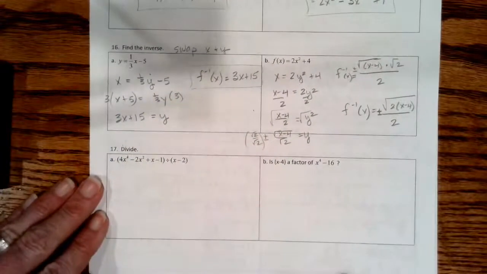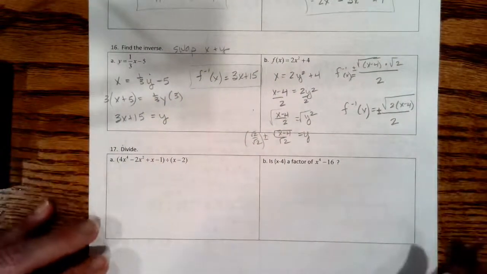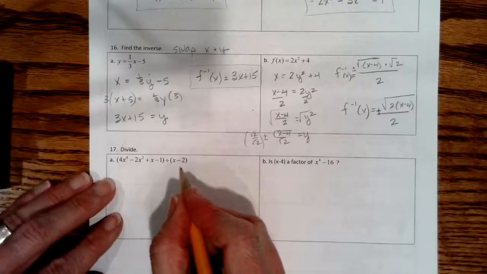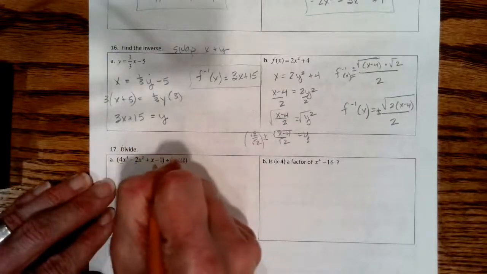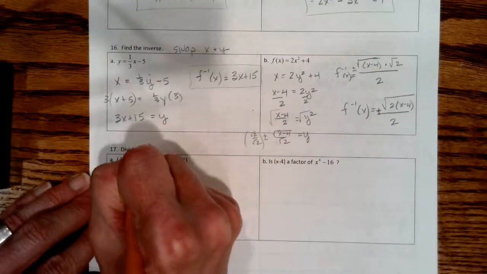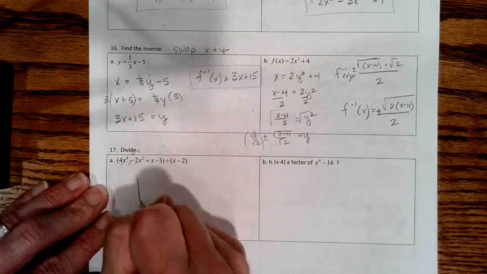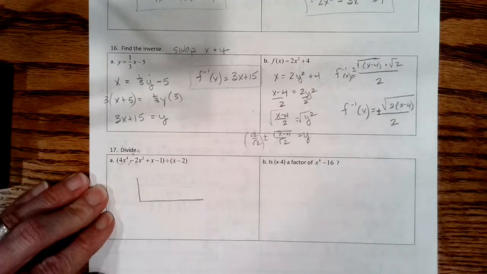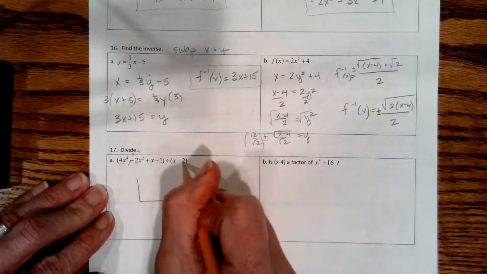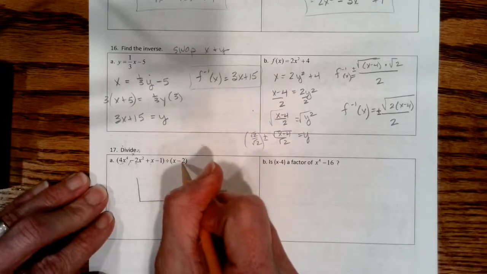All right, when we're dividing, we're going to go ahead and use synthetic division. So we want to make sure we use our coefficients, and we want to make sure we remember there's no x cubed coefficient. So we're going to divide by x minus 2.